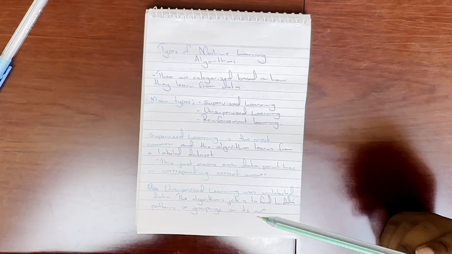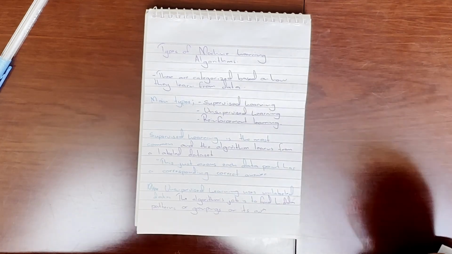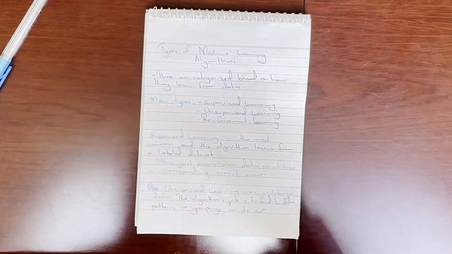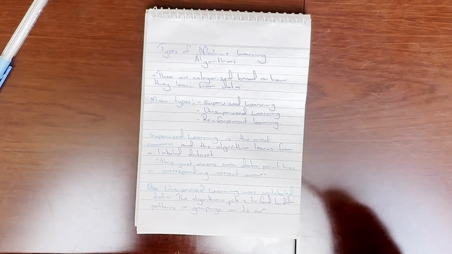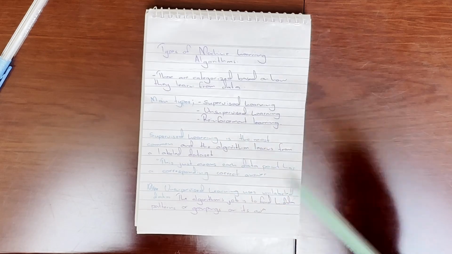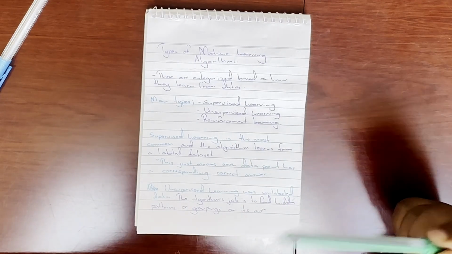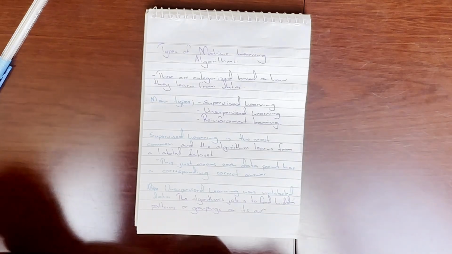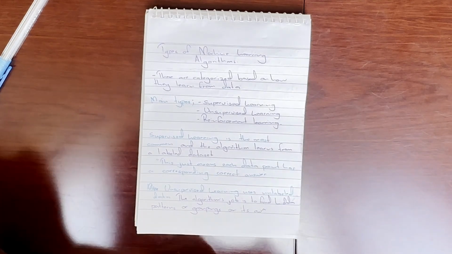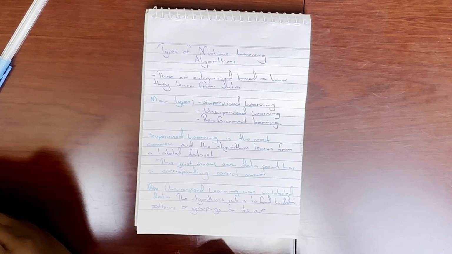How is it useful? You're going to use it in weather forecasting. Meteorologists use supervised learning to train the models using previous data sets like temperature, humidity, and pressure, so they'll know that previously with this level of humidity, this temperature, at this pressure, it rained.